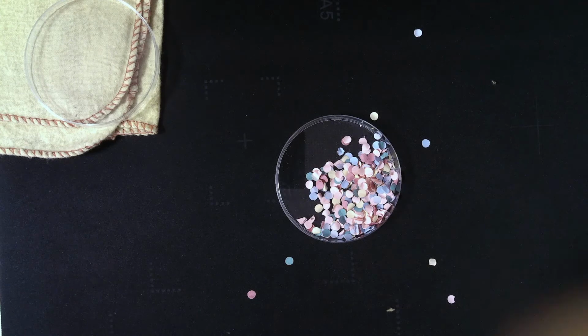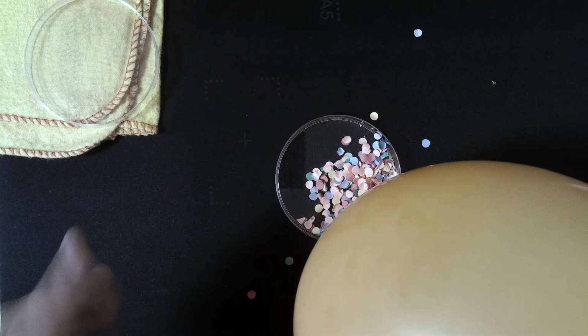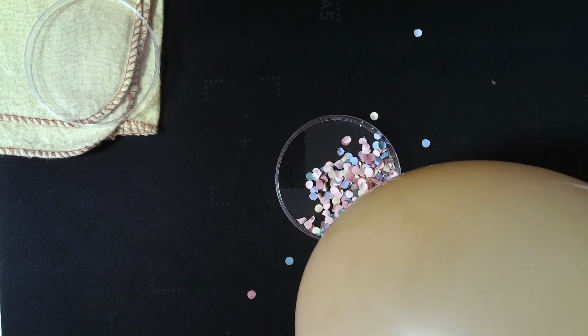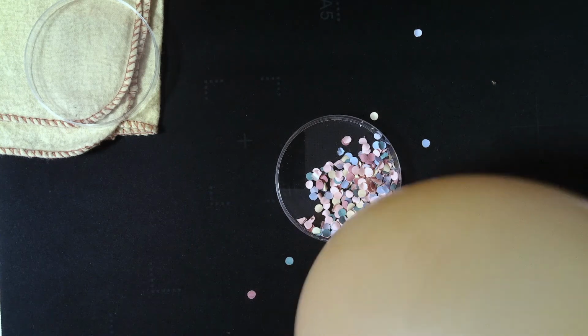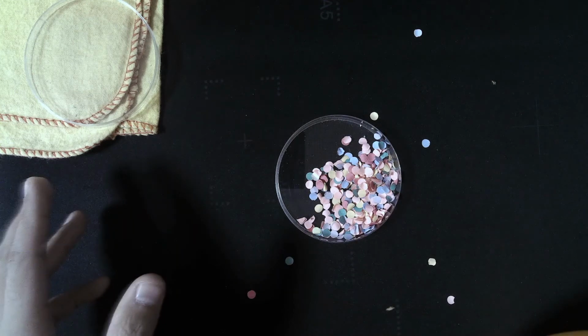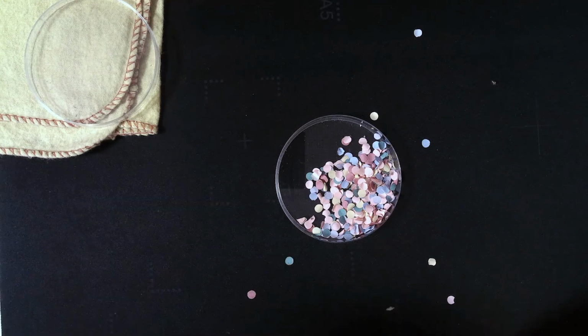Now, when the balloon is rubbed on the cloth, we say that the balloon has a negative static charge as it has gained electrons. We say that the cloth has a positive static charge as it has lost some electrons.